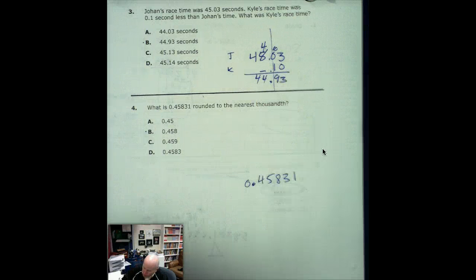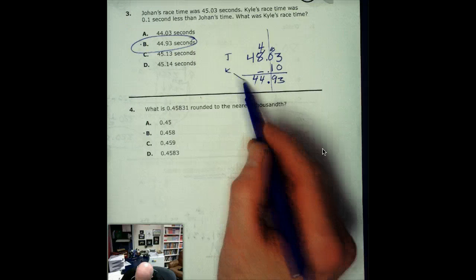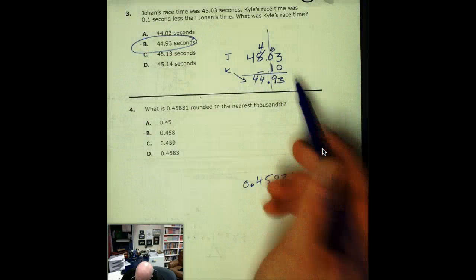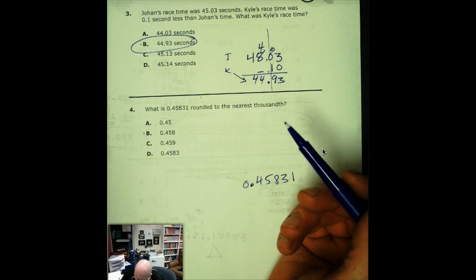So I have 44.93 seconds. Let me just double check. What was Kyle's race time? Kyle was minus 0.1, or a tenth of a second, so it's 44.93. Okay?